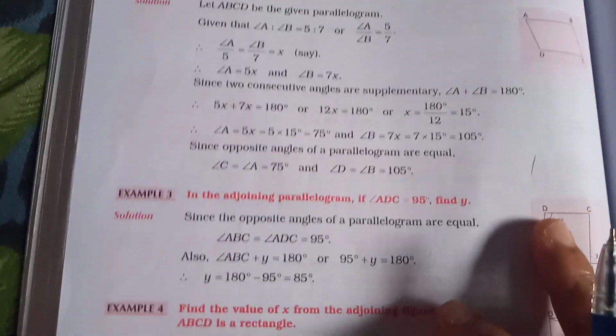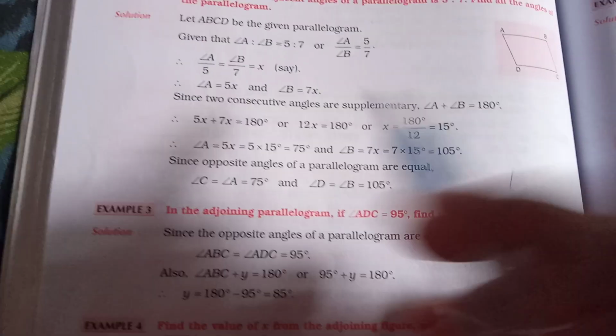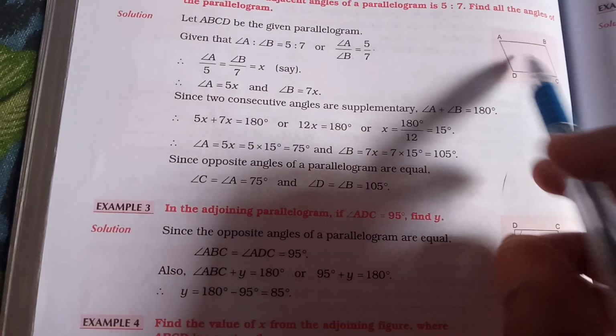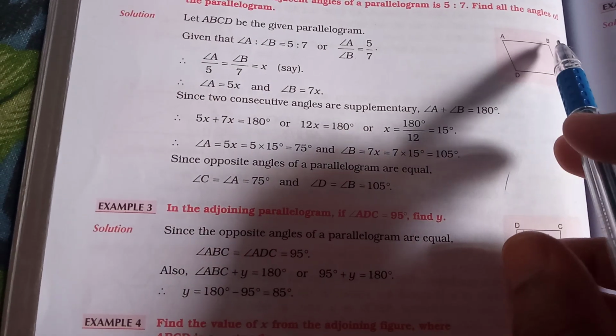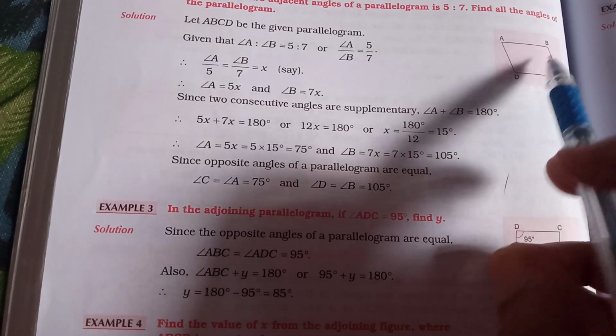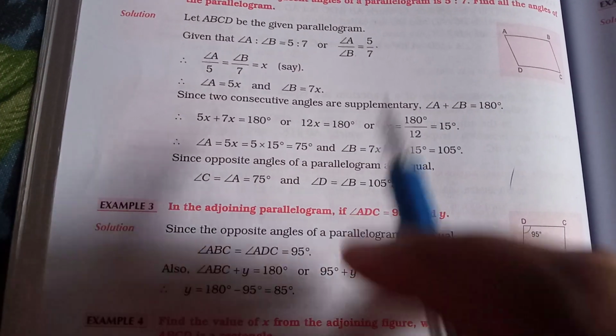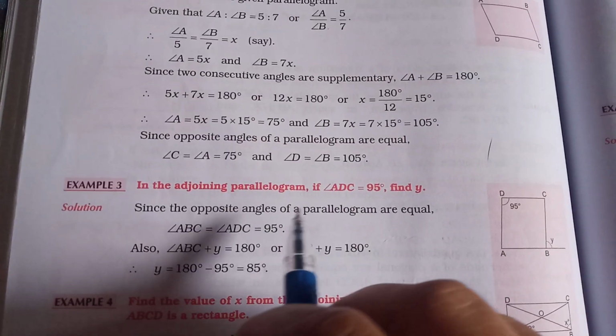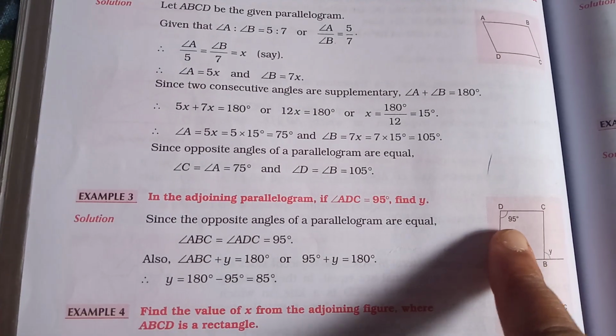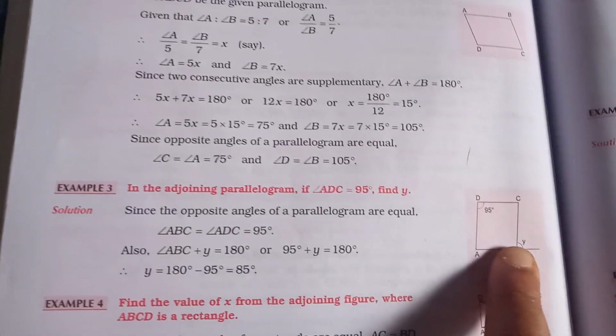Also we know that opposite angles of a parallelogram are equal. So therefore if A is 75, then C is also 75. B is 105, so D is also 105. Now in this given figure, ADC is 95, and find Y, this outside angle.